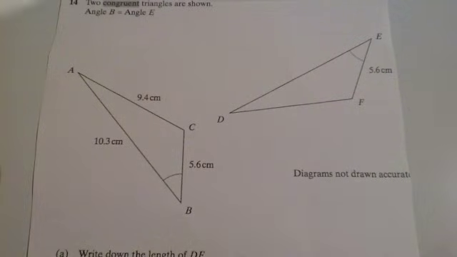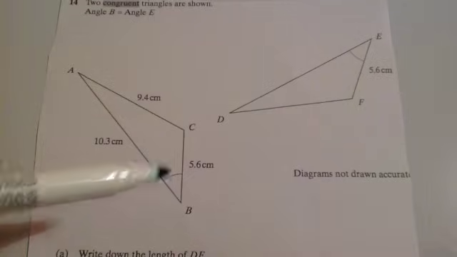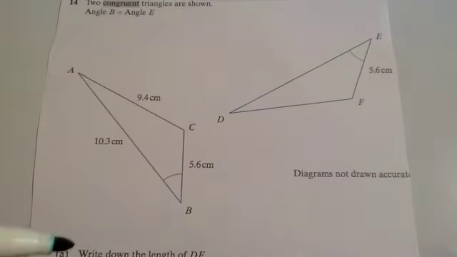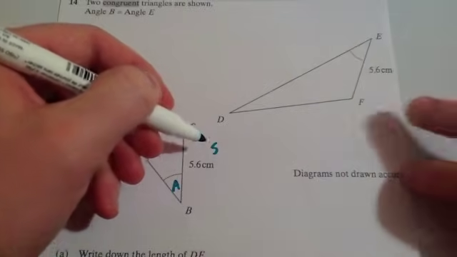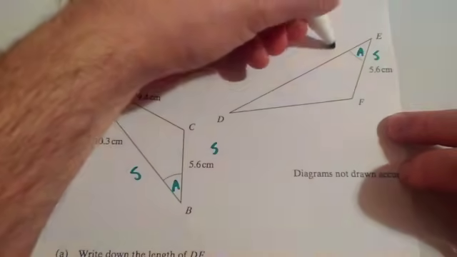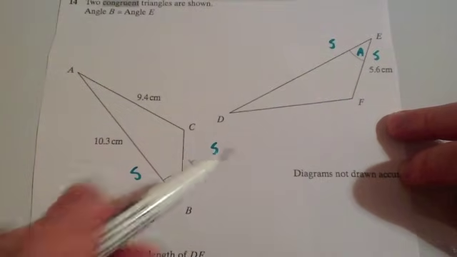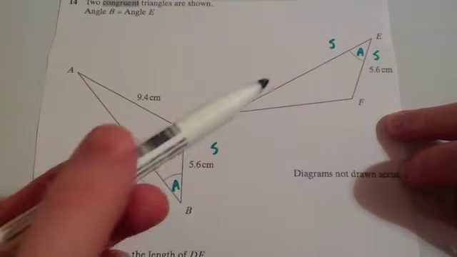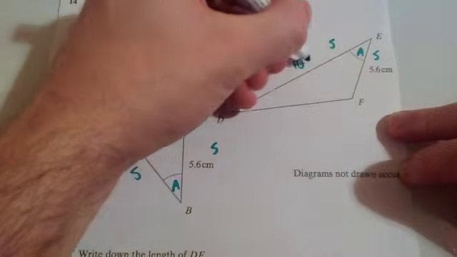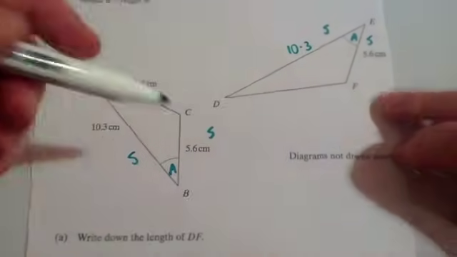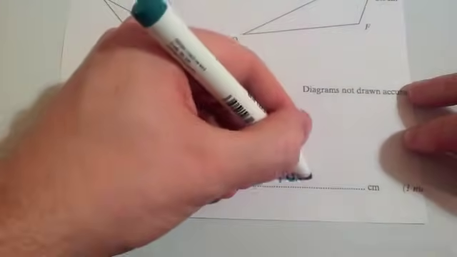Here's a typical question. Two congruent triangles are shown. Angle B equals angle C, so this angle here is the same as this angle here. It says write down the length of DE, so this length here. Now if they're congruent, I'm looking at this and I'm thinking side, angle, side. So here you've got side, angle, side. That means that if this is 5.6, this is 5.6. This angle B is the same as angle E, and it means that this side, 10.3, is the same as this side, so this is 10.3. The question says find the length of DE. The answer is 10.3 centimeters.